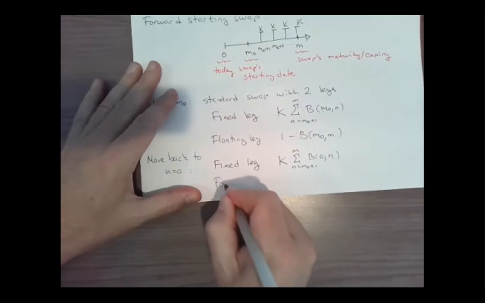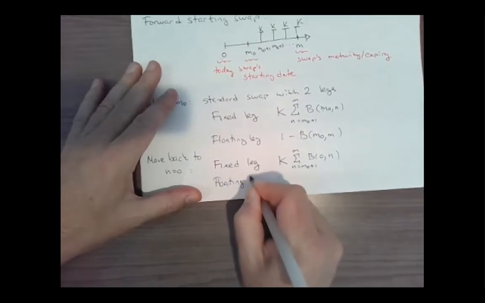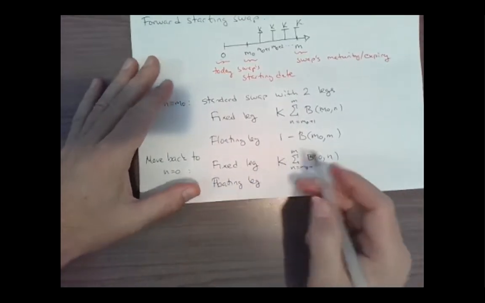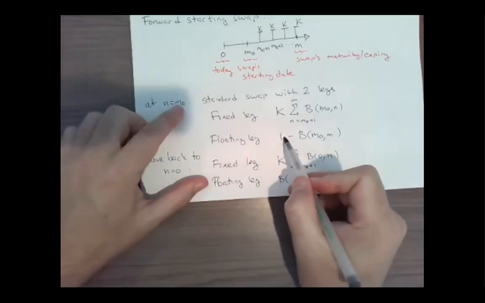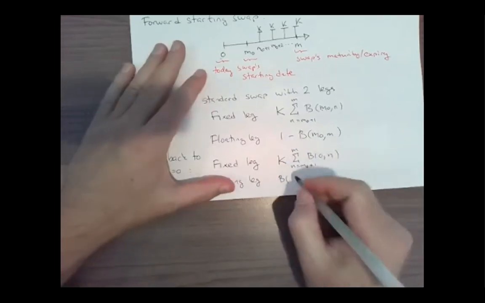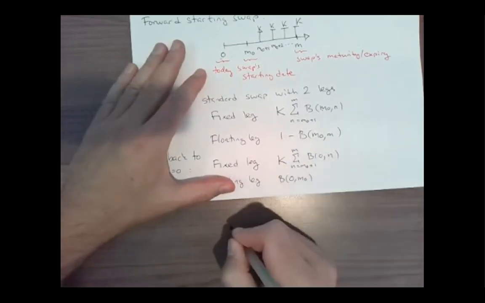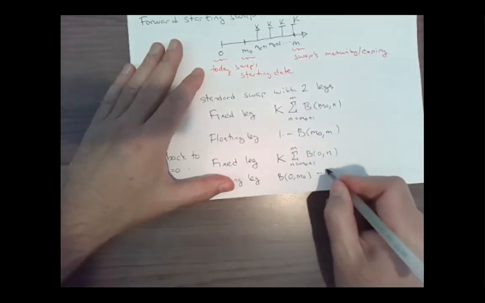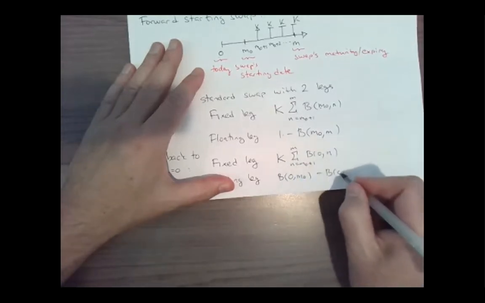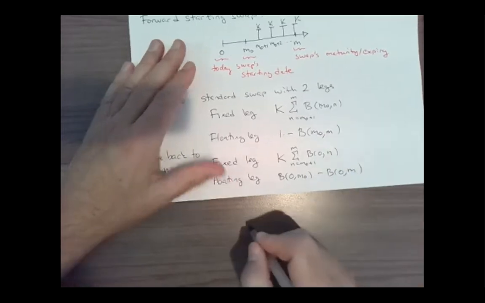And the same thing for the floating leg. We move $1 back. This is going to be b. When is the $1 coming? It's coming at time m0. So this is going to be b0 m0 minus b0 m.